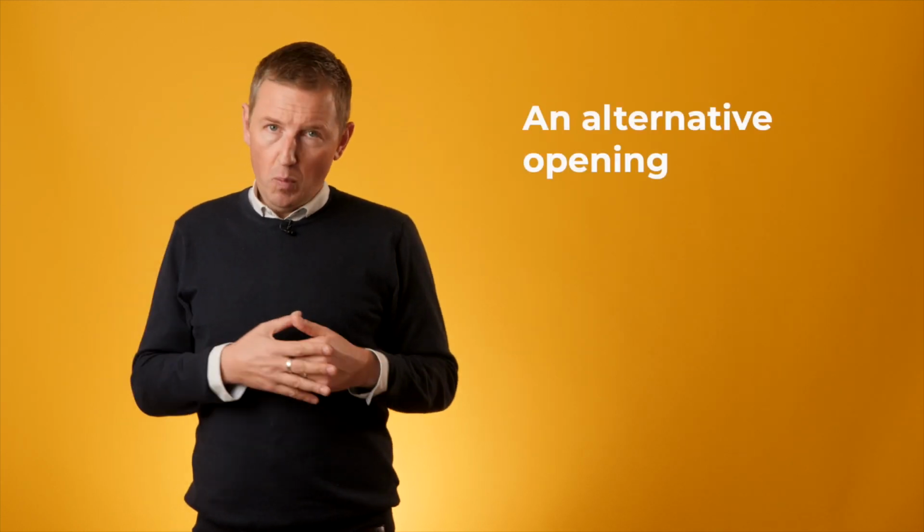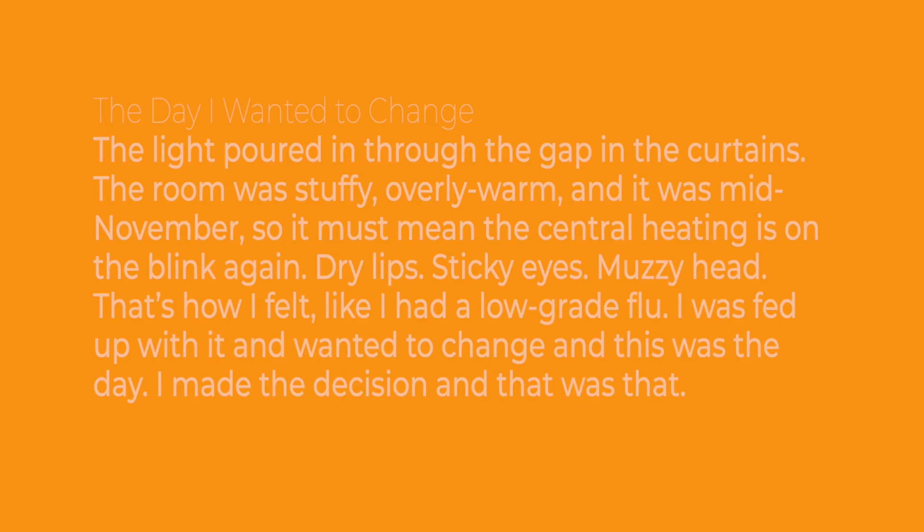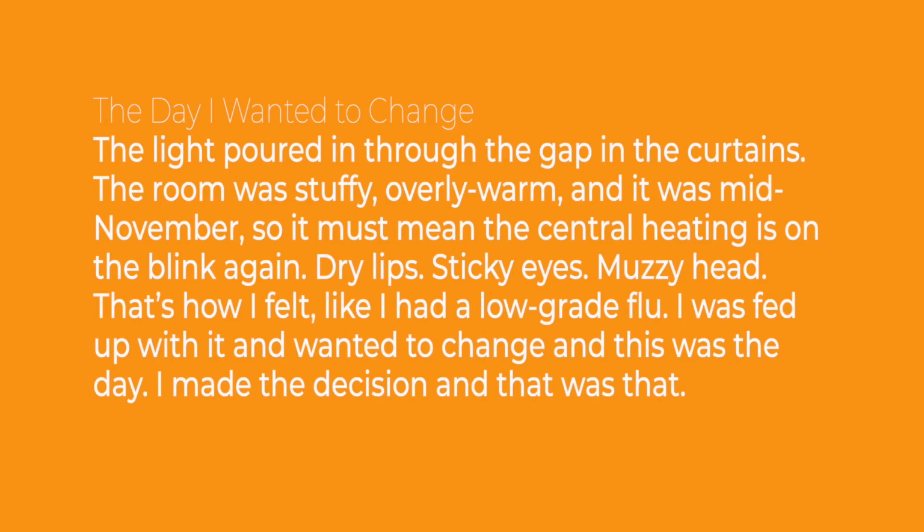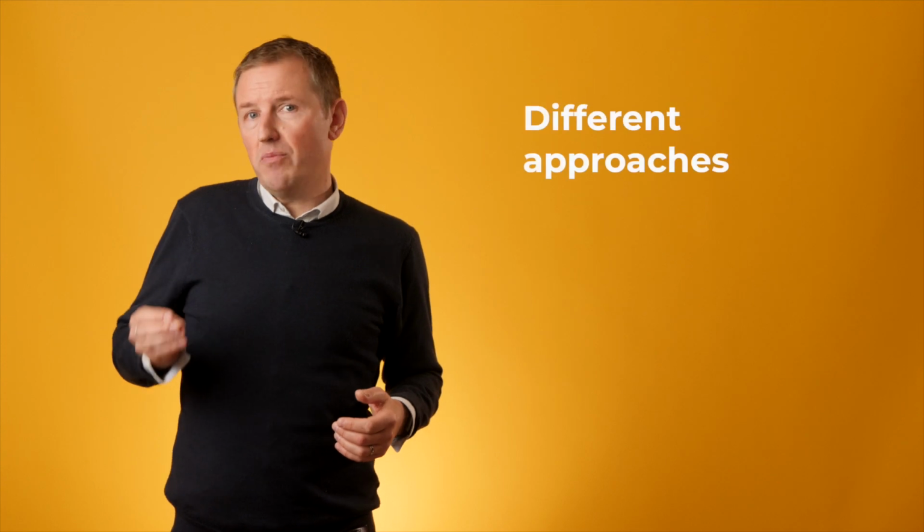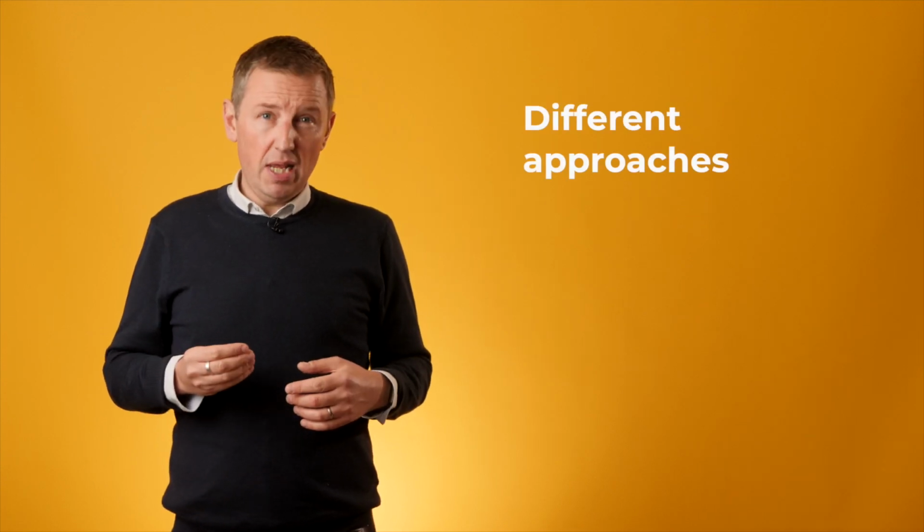But I could start in a different way, such as, the light poured in through the gap in the curtains. The room was stuffy, overly warm, and it was mid-November, so it must have meant the central heating was on the blink. Again, dry lips, sticky eyes, muzzy head. That's how I felt, like I had a low-grade flu. I was fed up with it and I wanted to change, and this was the day. I made a decision, and that was that. Now you can see here that there are different ways of approaching such a task, and obviously there's a lot more you could write. These are just some ideas to get the creative juices flowing.